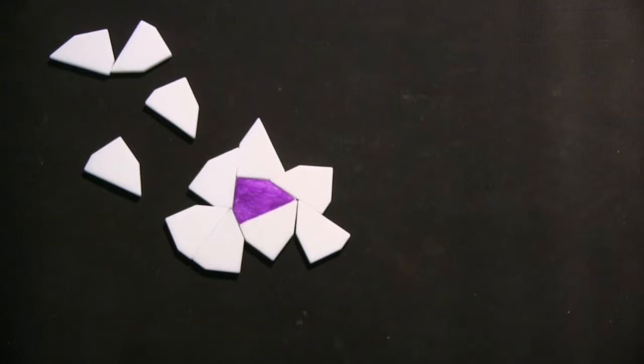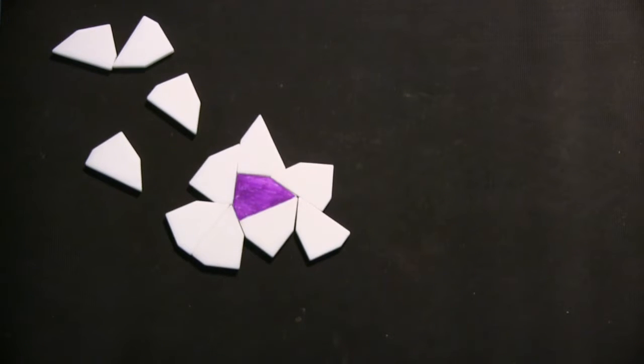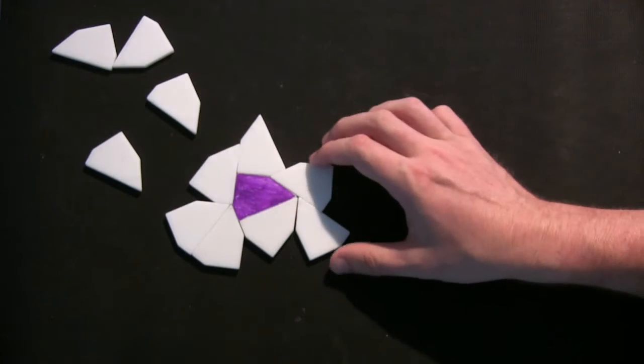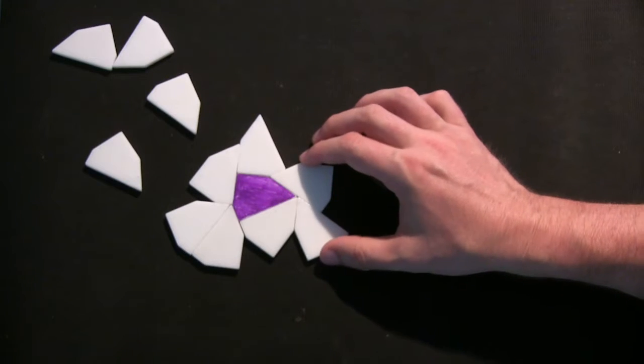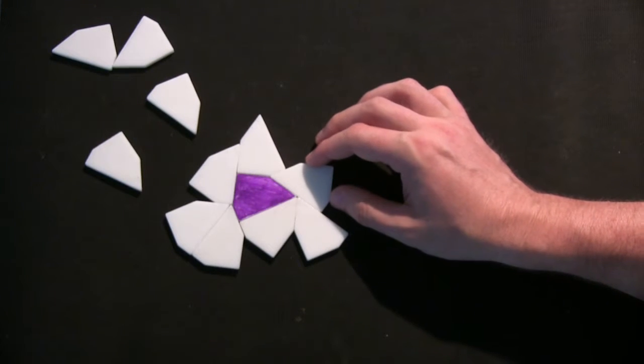Anything else you can say here? Well, I think this fits all the requirements of the surrounding. Yeah, I think you're right. I think this pentagon is absolutely surrounded by the copies.